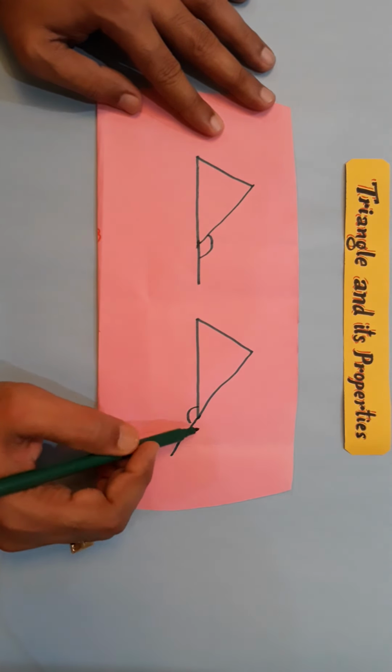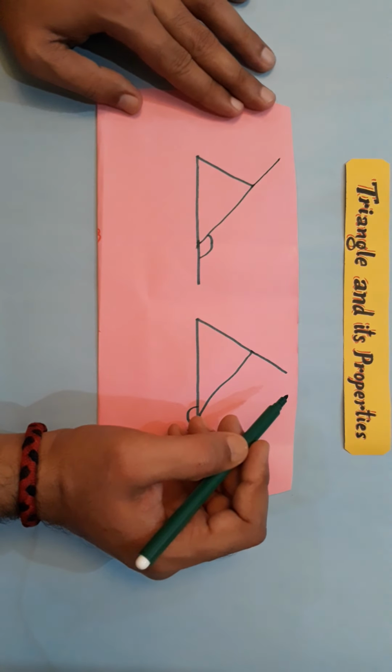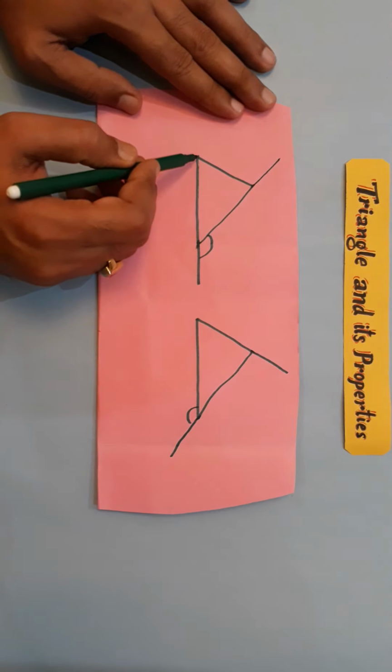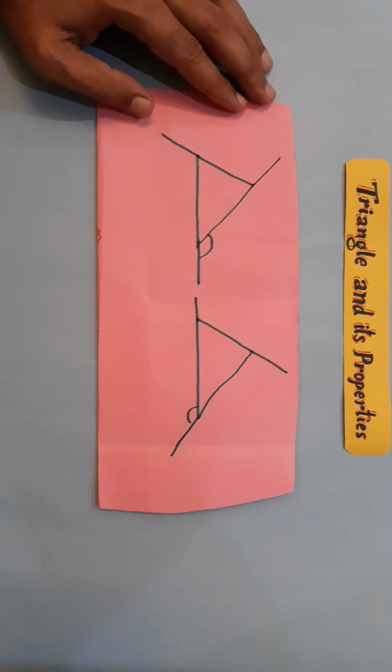So over here I have formed it like this, but here I can form it in this manner. Here I have formed it like this, but here I can extend in this manner. So there are two ways in which you can form an exterior angle at each vertex.